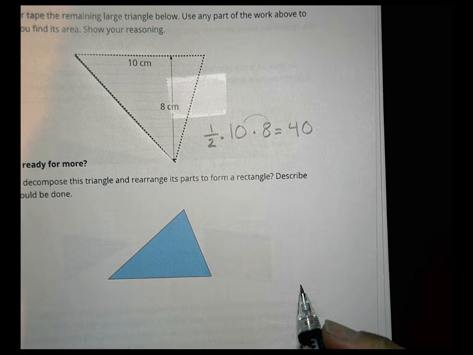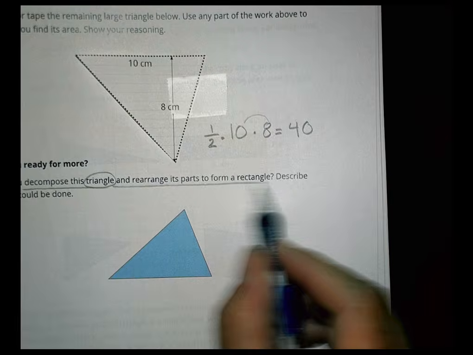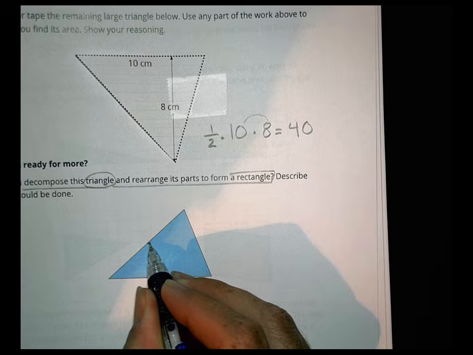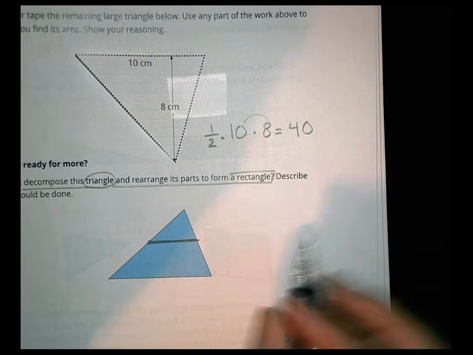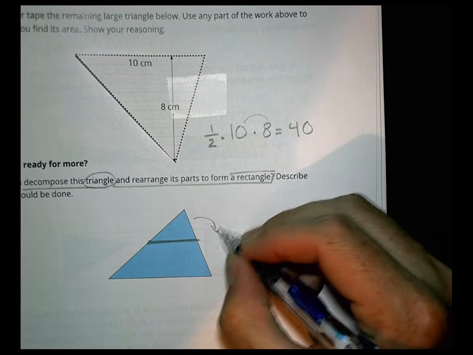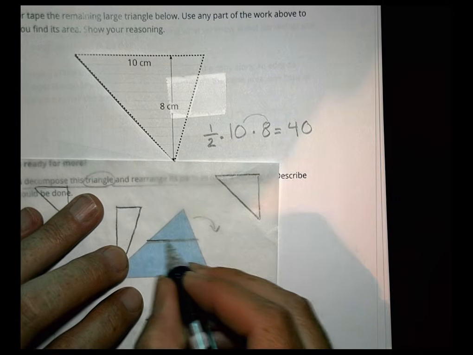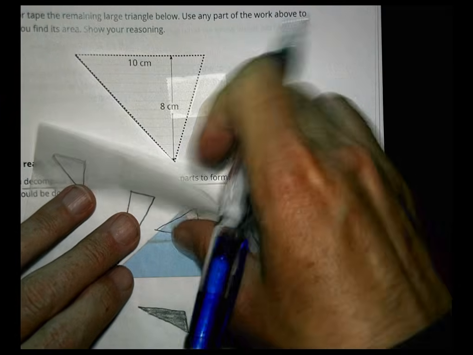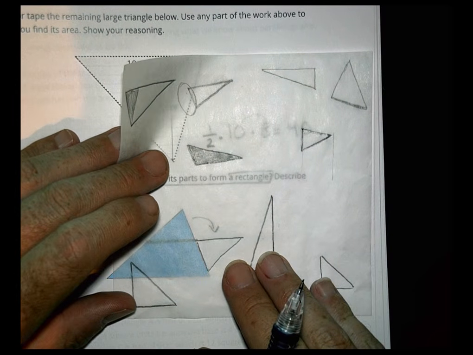Alright, on the Are You Ready for More? It's just a great little question here. Can you decompose this triangle and rearrange it to form a rectangle? Okay, we saw before that we can take a part like this. We can draw a line, right? And we can rotate this down over here. Let's do that real quick together. Alright, so if I take this triangle here, we rotate it around and down, so it lines up right like so. Maybe not very good there.